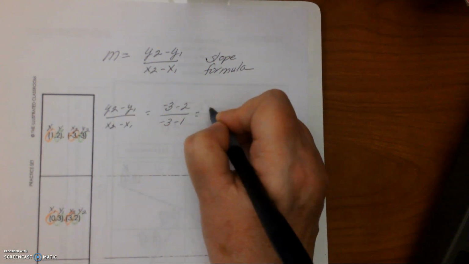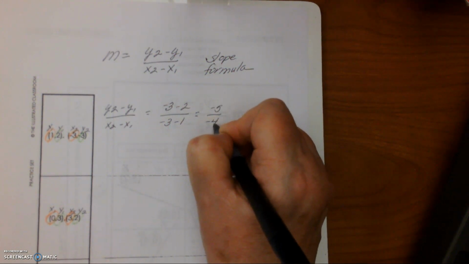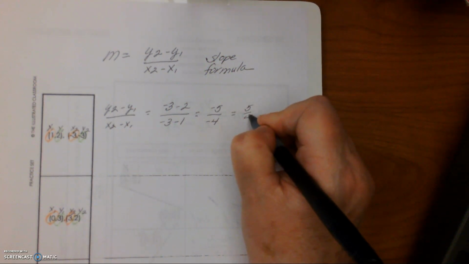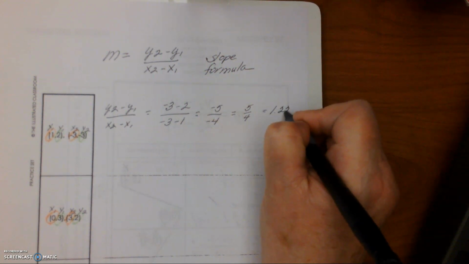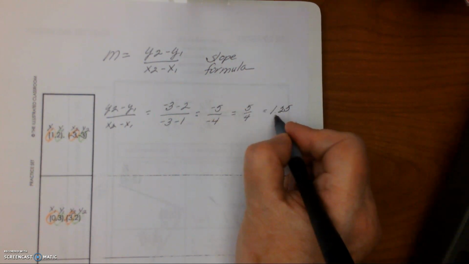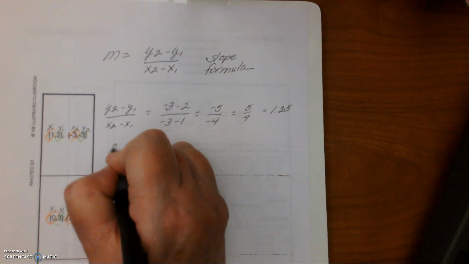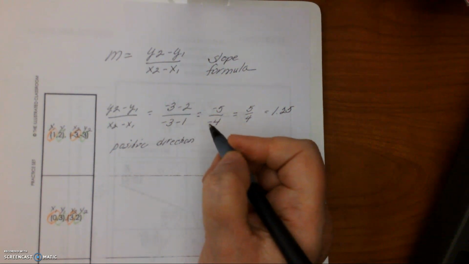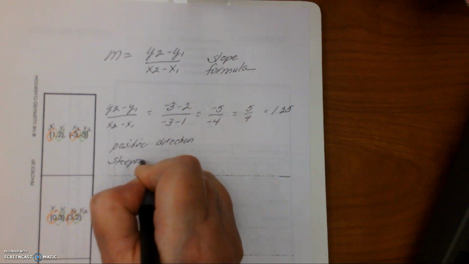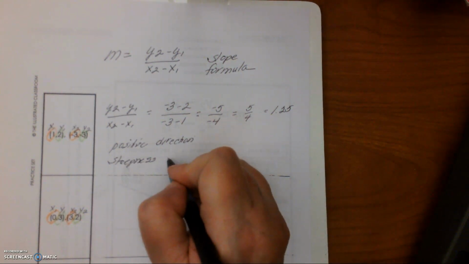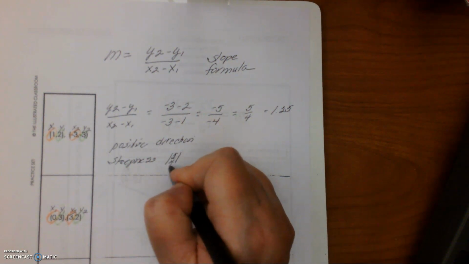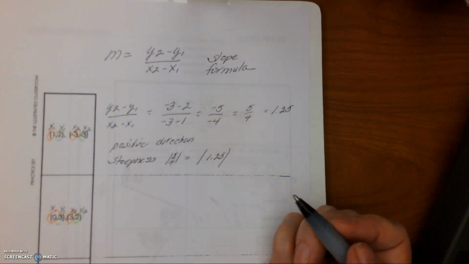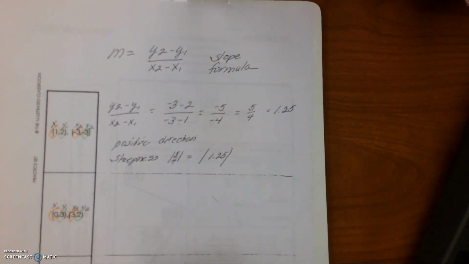So we get negative 5 over negative 4. Now, remember when you divide two negatives, you get a positive. So this becomes 5 over 4, which the decimal is 1.25. Since this is a positive number, it has a positive direction, and the steepness, the absolute value, is 5 over 4 equals 1.25. And remember, the brackets need to be there so we know it's the absolute value, okay?